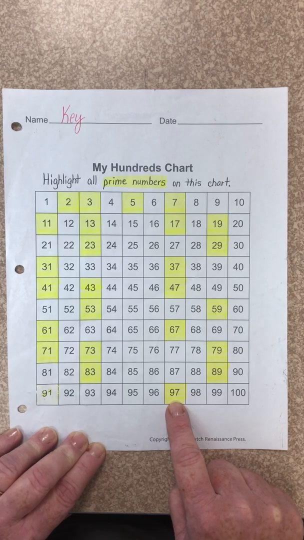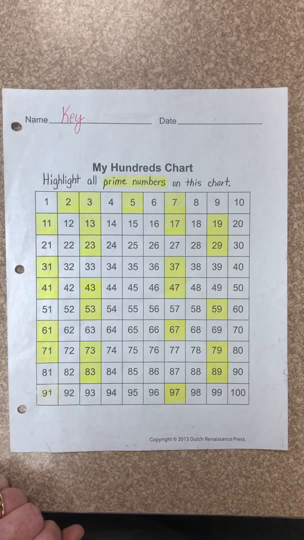These are just the numbers from 1 to 100 that are prime numbers. Now, if I didn't highlight the number, then it's considered to be composite, which means that it has more than 2 factors.